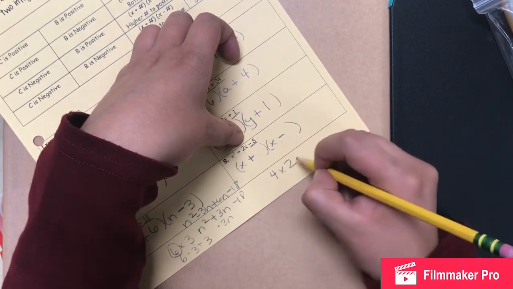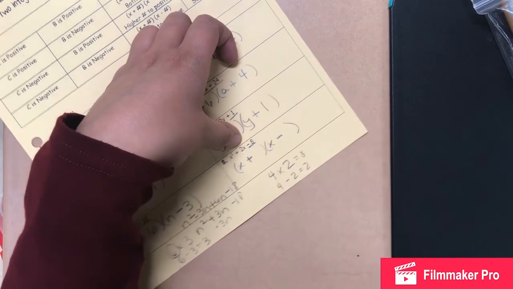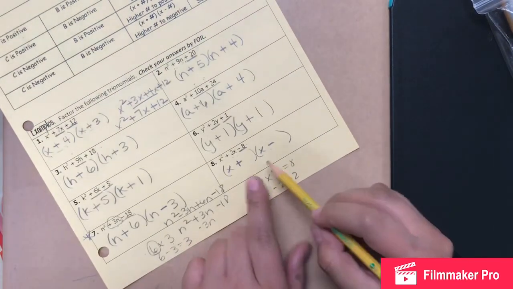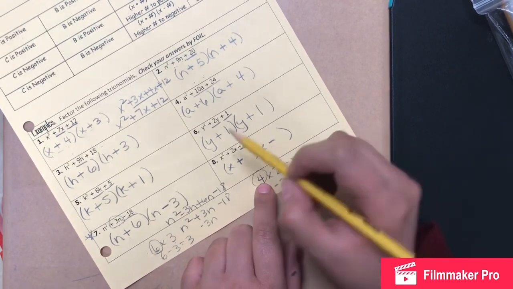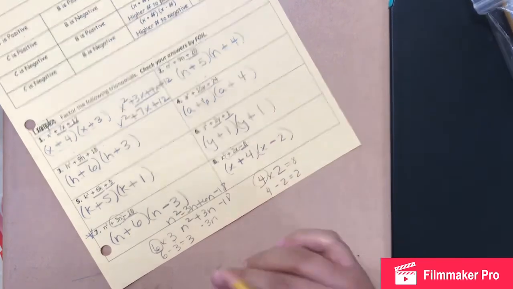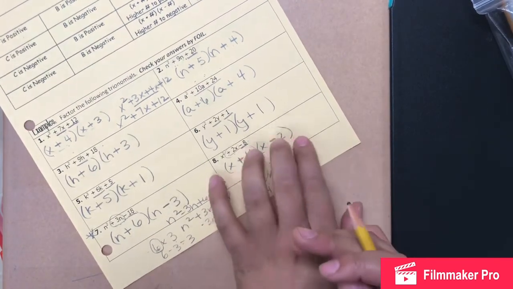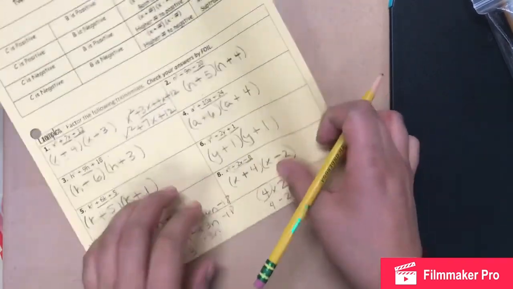Now, 4 times 2 is 8, and 4 minus 2 is 2, right? But let's see. Where do I put the 4? Where do I put the bigger number? Well, since b is positive, that means 4 needs to be positive and 2 can be negative. And again, I can make sure they're in the correct position by foiling this out and seeing if I end up back at the original problem.